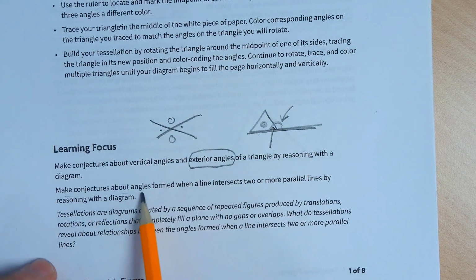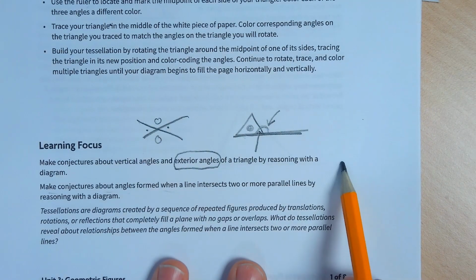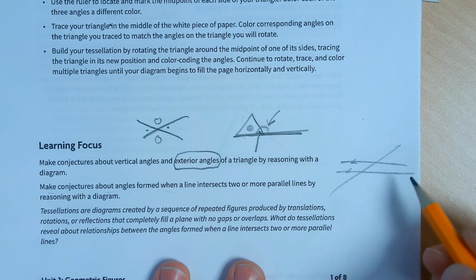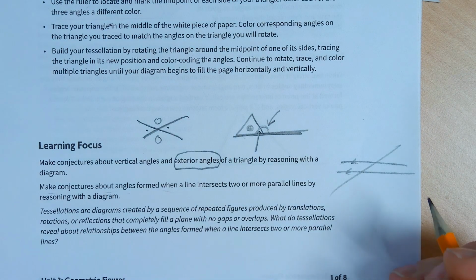Make conjectures about angles formed when a line intersects two or more parallel lines by reasoning with a diagram. We actually did a lot of this before break, so we are already masters of the parallel lines cut by a transversal situation.